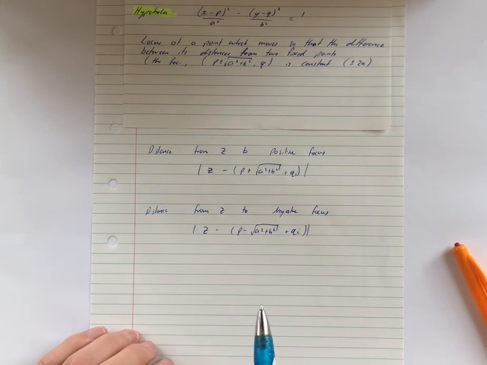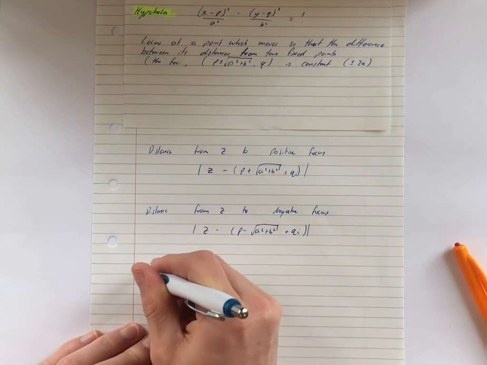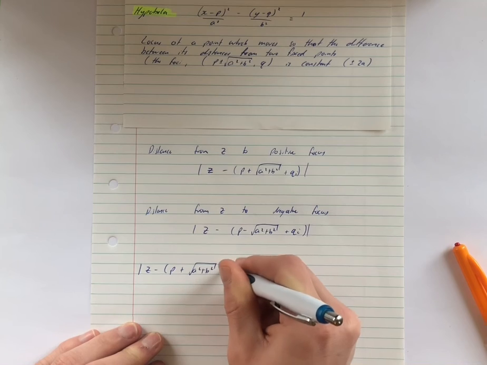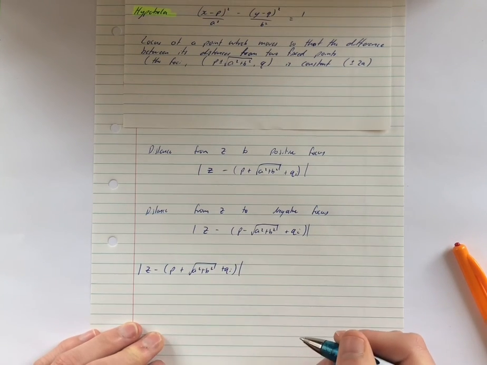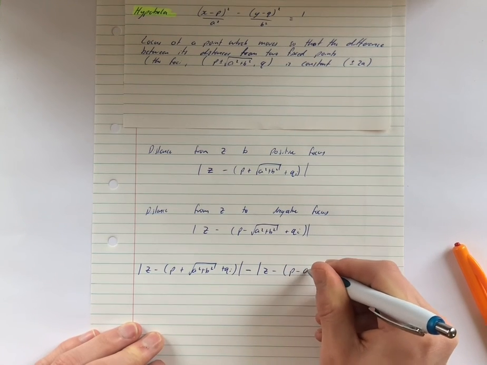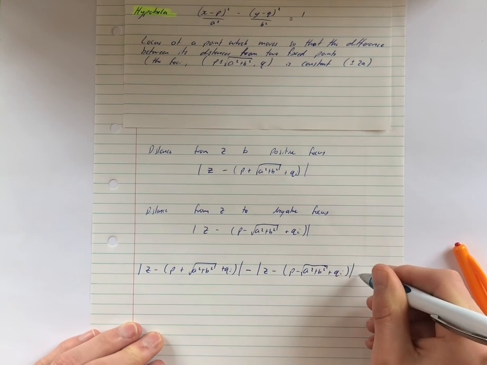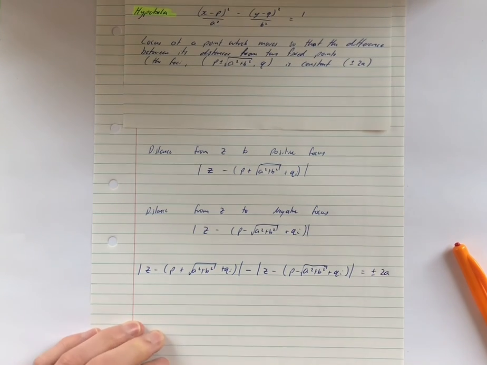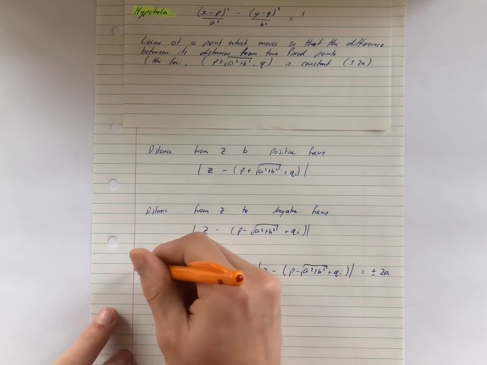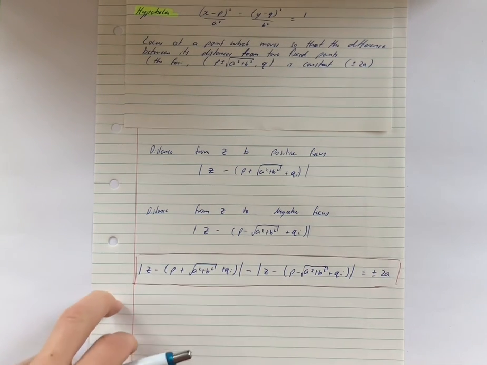So we are going to write this as |z - (p + √(a² + b²) + qi)|, that's the distance, minus |z - (p - √(a² + b²) + qi)|, and that's going to be equal to plus or minus 2a to give both branches of the hyperbola. And that is our equation for the complex locus for a hyperbola.